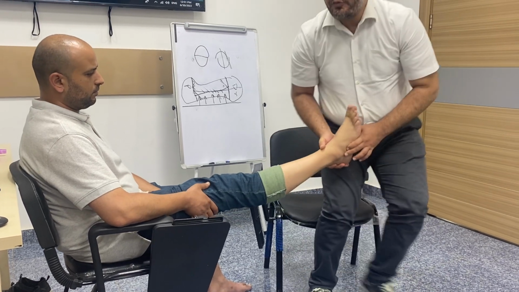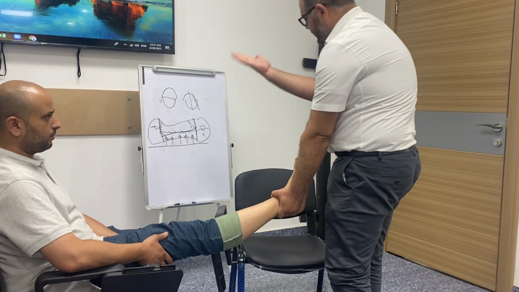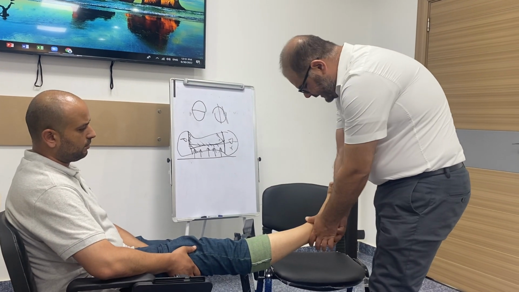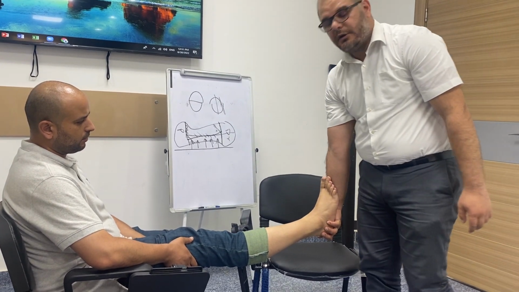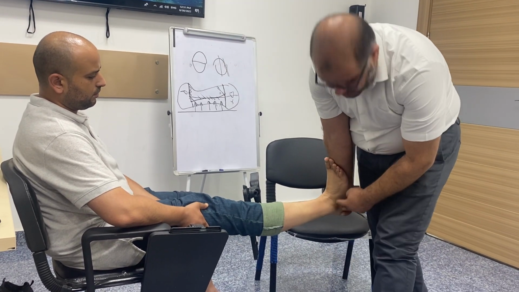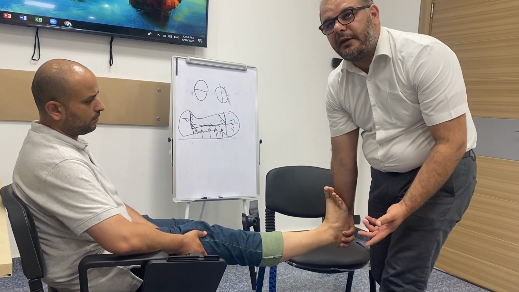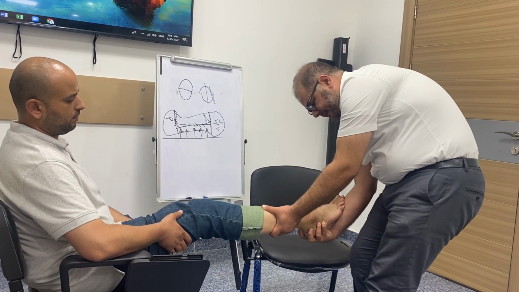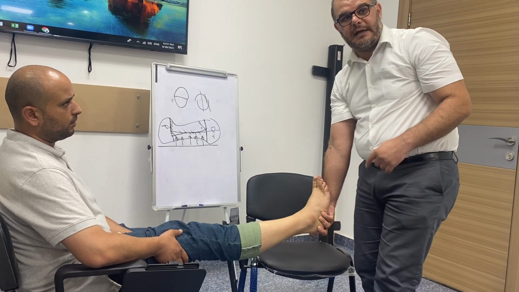So when you move the ankle joint, you need to use your hand and your forearm all the time. Hold it like that. This is the way that you hold it. Do flexion, and you need to estimate the degree. Give them a degree like 40 degrees. Then do plantar flexion, 60 degrees. Okay? I'm done with the ankle joint.